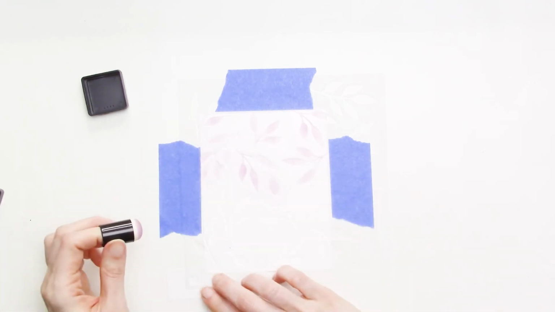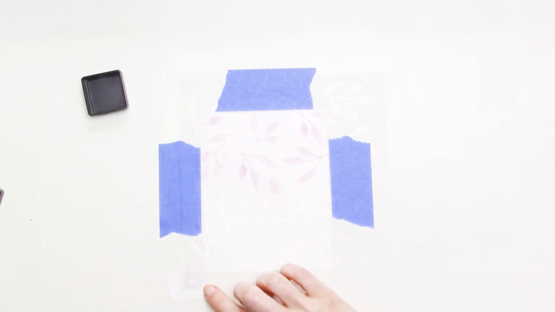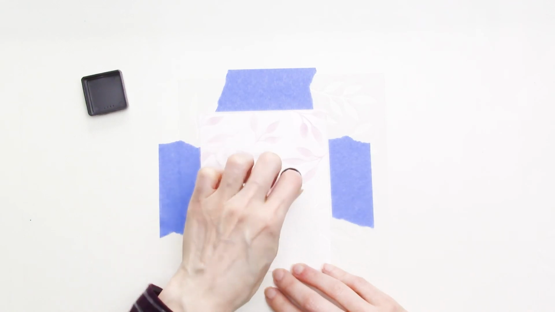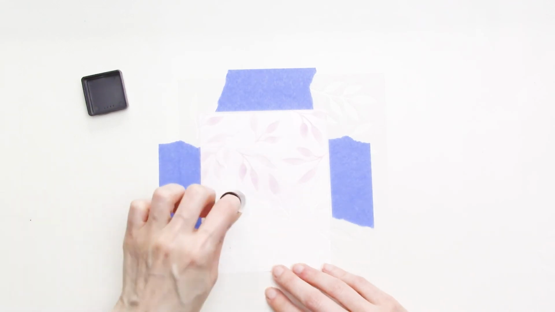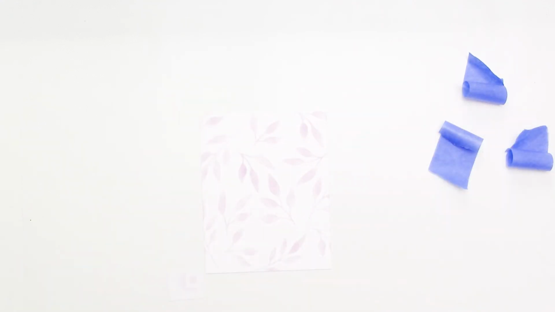I'll continue stenciling the ink on all of the leaf areas, reloading the foam dauber as needed. And I definitely don't want to forget to ink the registration mark too. I actually should have done this first thing, but to be honest, I forgot. It's not a big deal though, as long as it gets inked at some point before the stencil is removed. After I'm finished stenciling this layer, I'll remove the painter's tape and stencil, and my cardstock will stay in place since it's taped on the back.